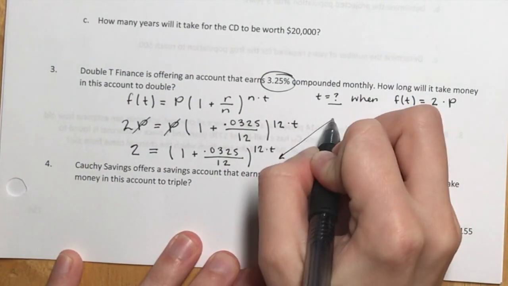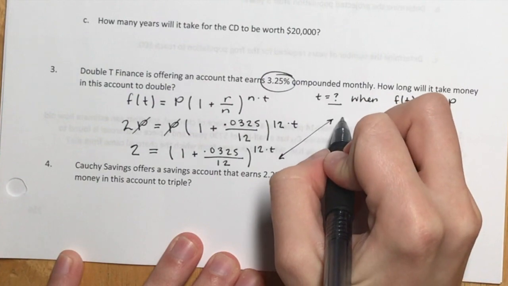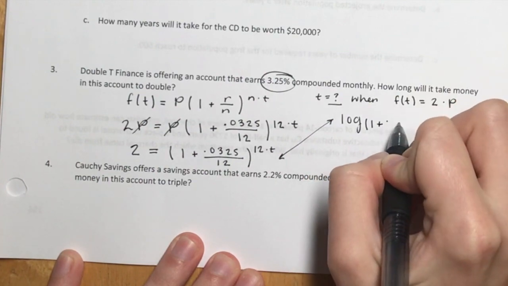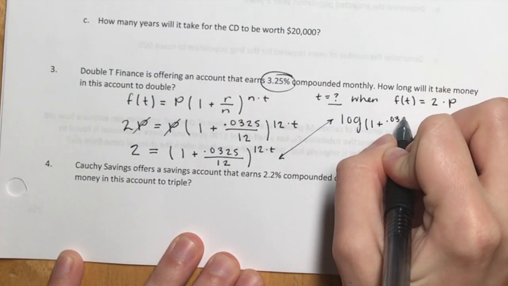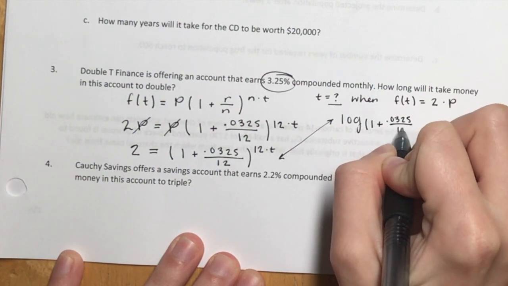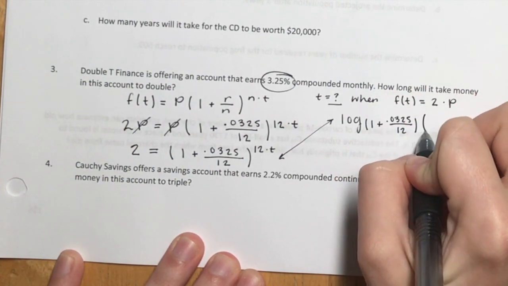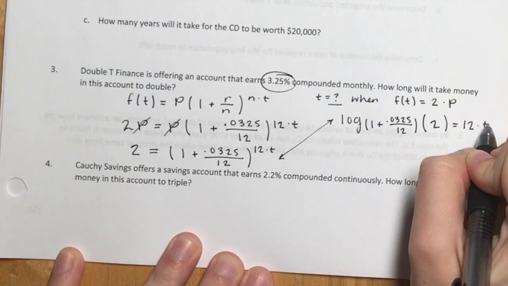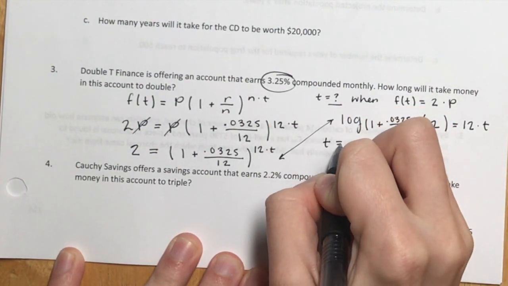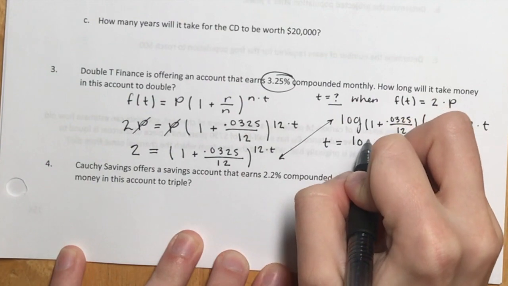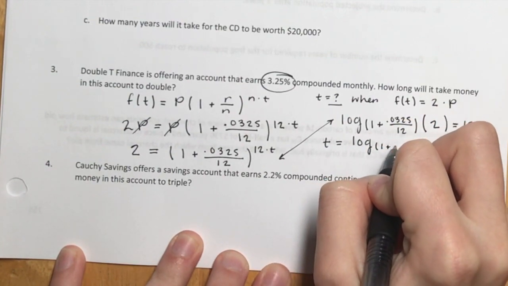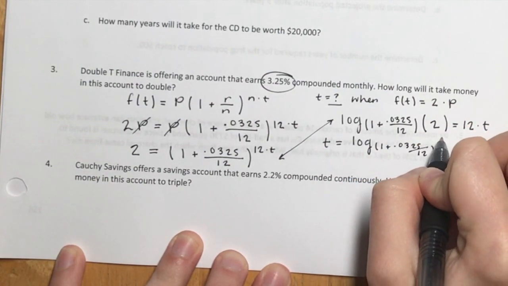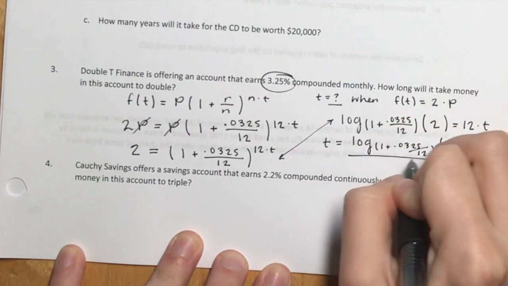So let's switch it to log form. When we put this in log form, we have log base, so our base here is all this, 1 plus 0.0325 divided by 12. All that of 2 is equal to 12 times t. So t equals log base 1 plus 0.0325 divided by 12 of 2 all over 12.